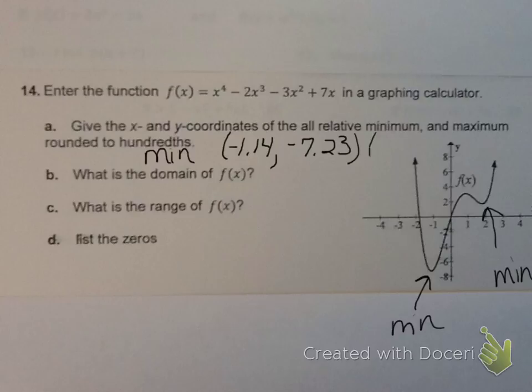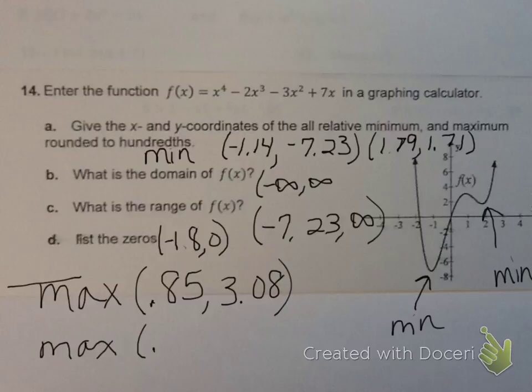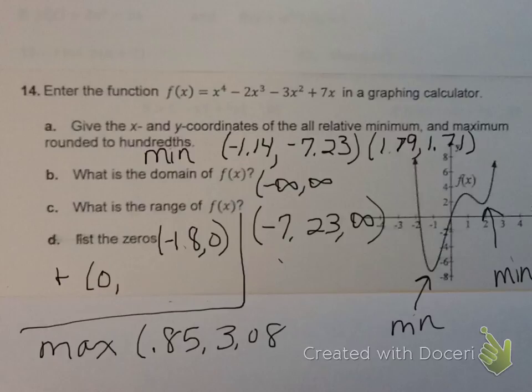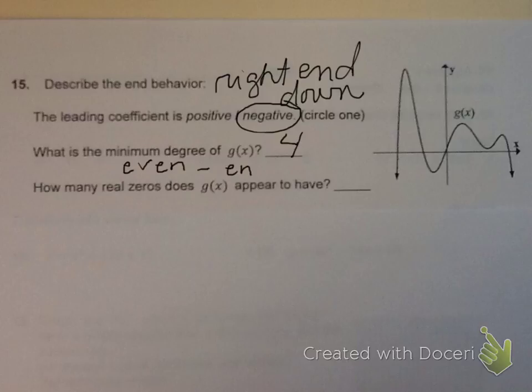When you plug it in the calculator and you hit second function trace, hit the min, and to find the zeros, you would hit second function and 0.